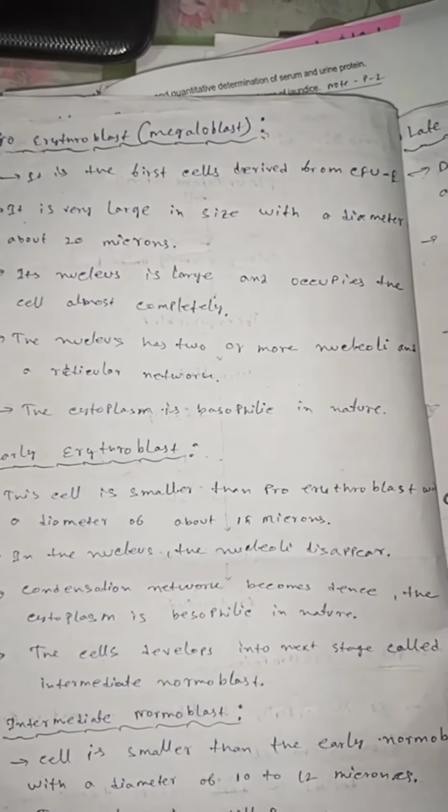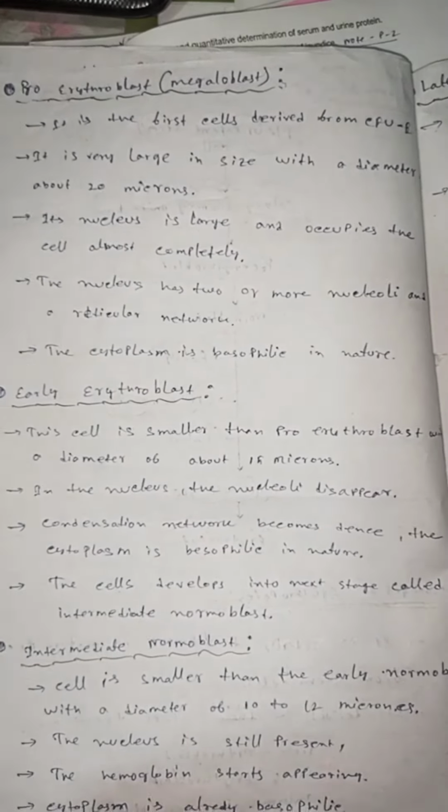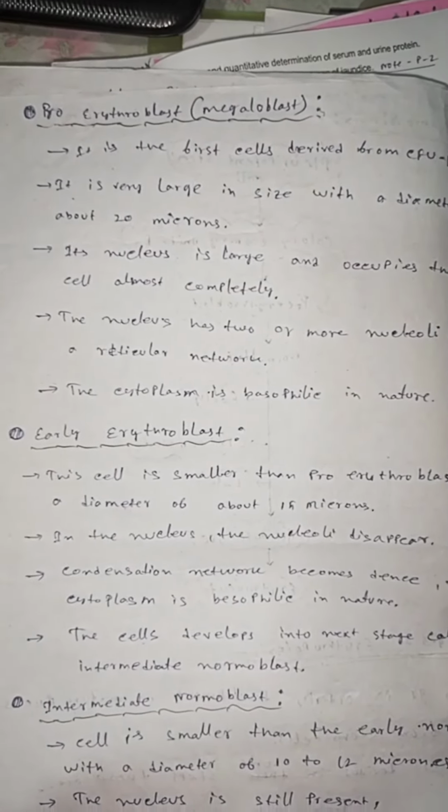We can also call it megaloblast. It is the first cell derived from CFUE. It is very large in size with a diameter of about 20 micron. Its nucleus is large and occupies the cell almost completely. The nucleus has two or more nucleoli and a reticular network. The cytoplasm is basophilic in nature. So this first stage of the production of red blood cells in our body is called proerythroblast or megaloblast.